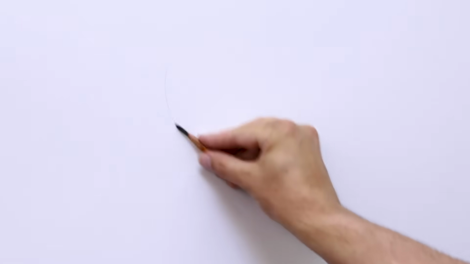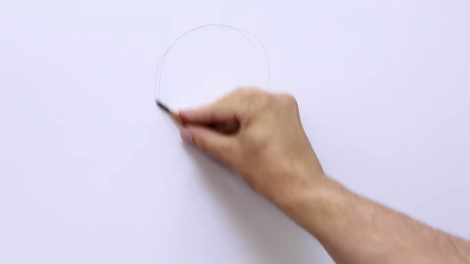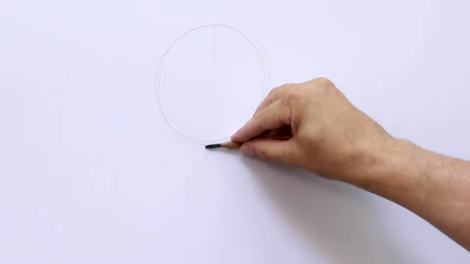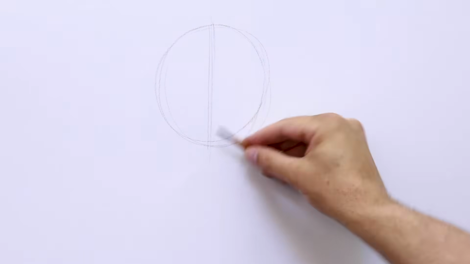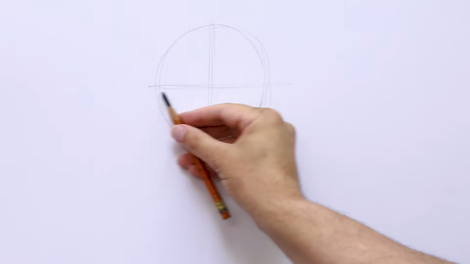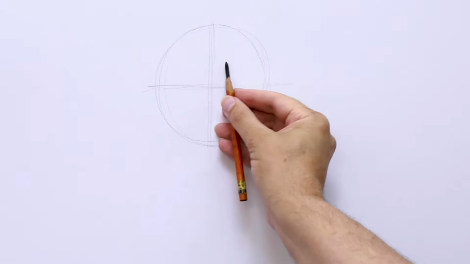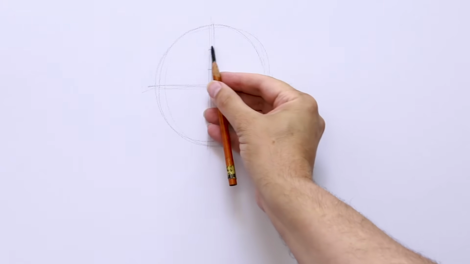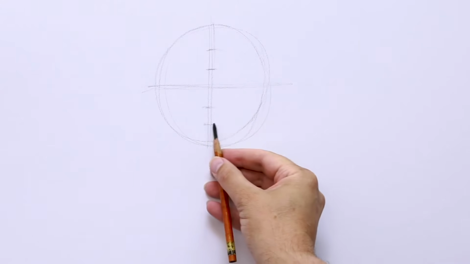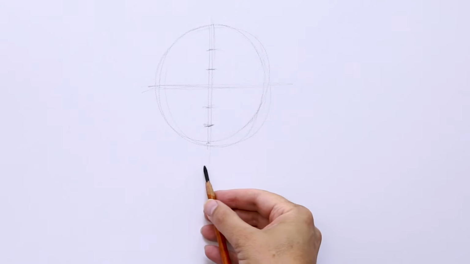All right, the very first thing we'll do is draw a circle. And then we're going to bisect that circle vertically and horizontally. That means cut it in half. And then we're going to divide the top half into thirds and the bottom half into thirds. And then we'll add one more third at the bottom.